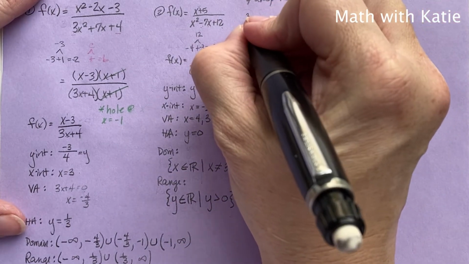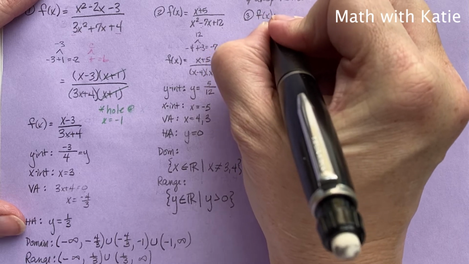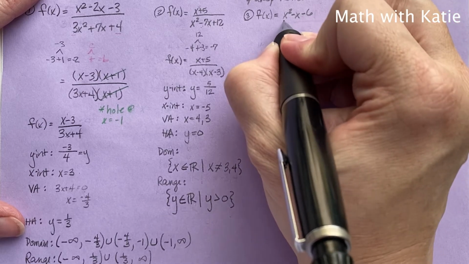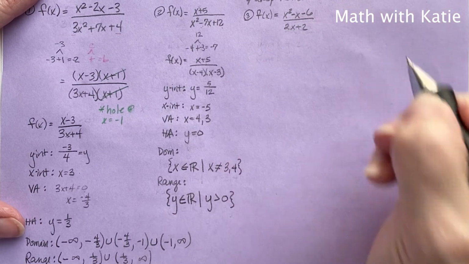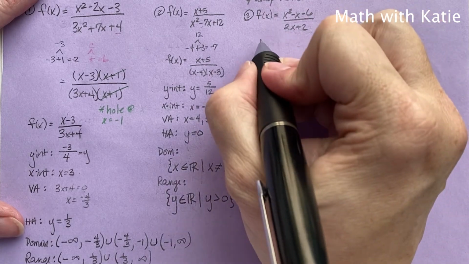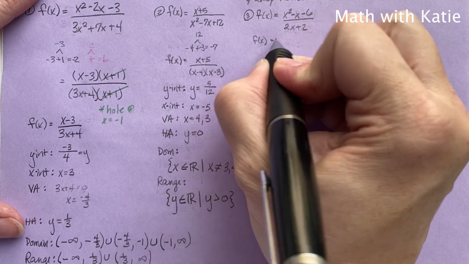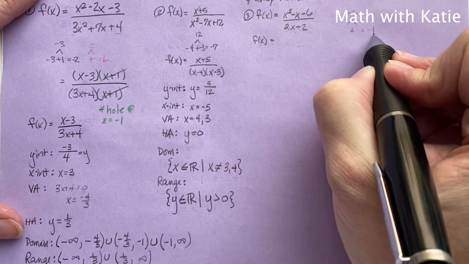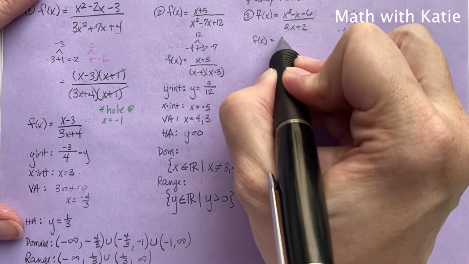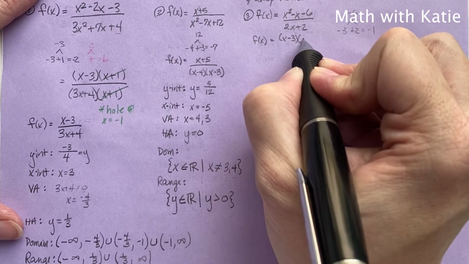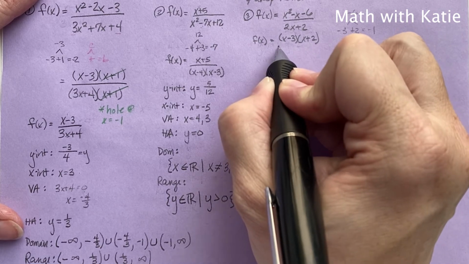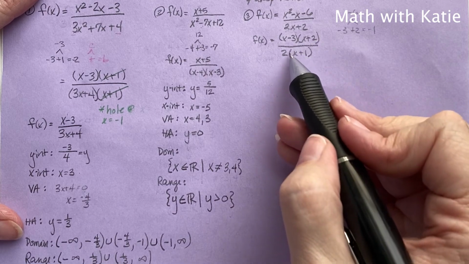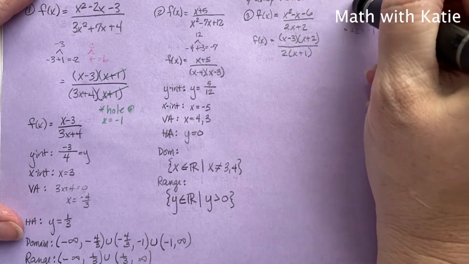Okay, next example, f of x equals x squared minus x minus 6 over 2x plus 2. Okay, again, first thing we do is factor. Factors of -6 that add to -1, so it'll be -3 and 2. And then here we can factor out a 2. Nothing really cancels, so we are done with that.